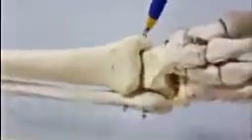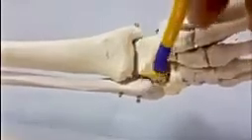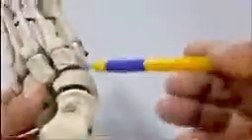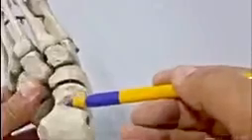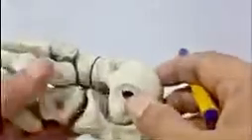The medial malleolus, the lateral malleolus here, look, this is the medial malleolus, this is the lateral malleolus. Both of them will form the ankle joint with the talus. This is the talus, part of the ankle joint. The talus has the following features. This is the head of the talus, this is the neck of the talus, and this is the body of the talus. The talus articulates with the tibia and fibula, forming the ankle.